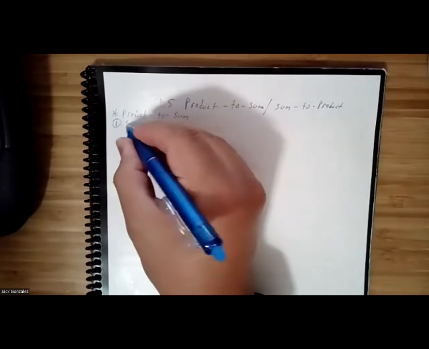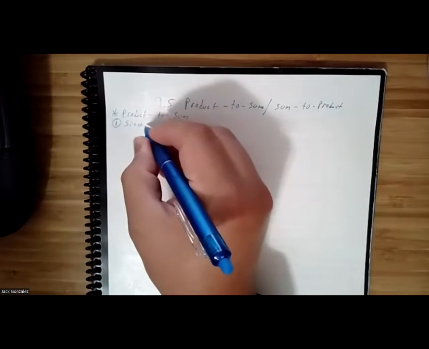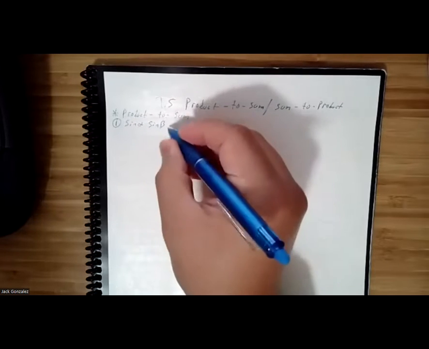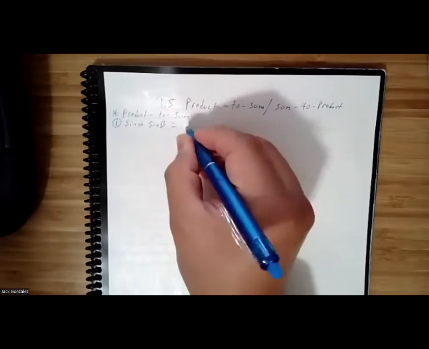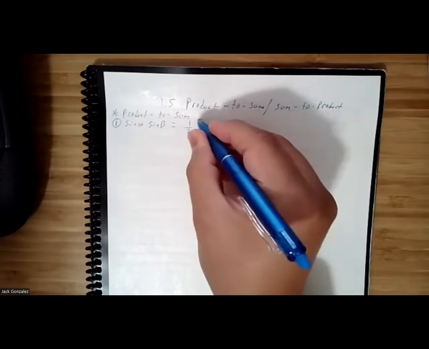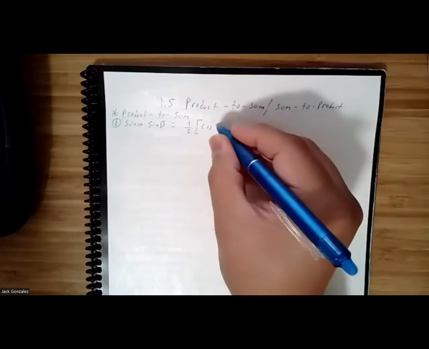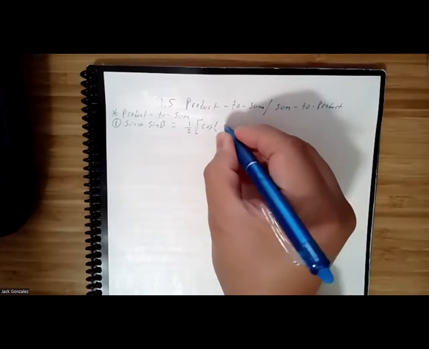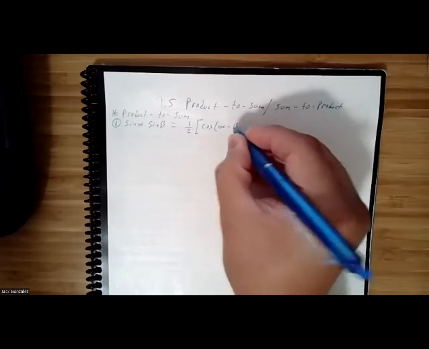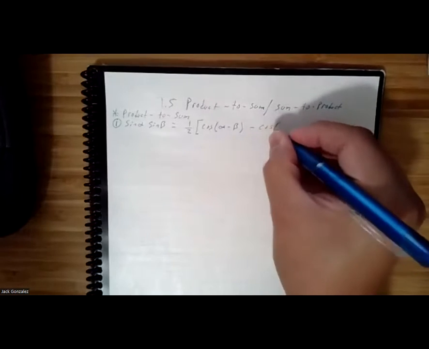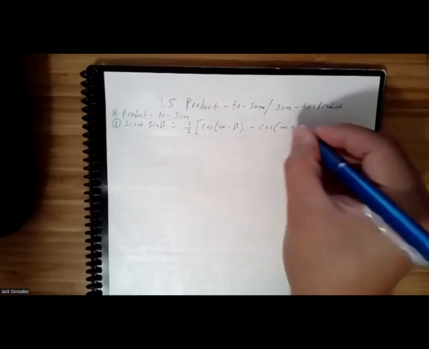All right, so we have sine alpha times sine beta. You can change that into a sum of 1/2 times cosine alpha minus beta minus cosine alpha plus beta.